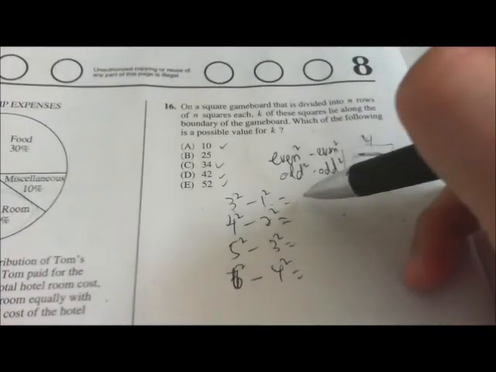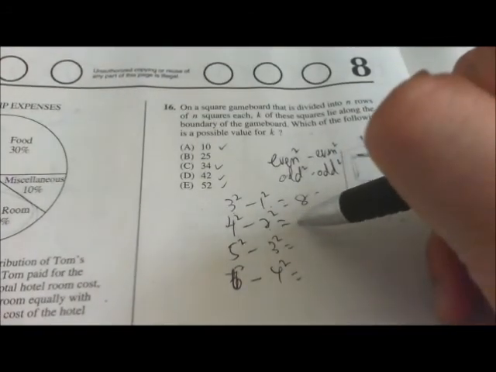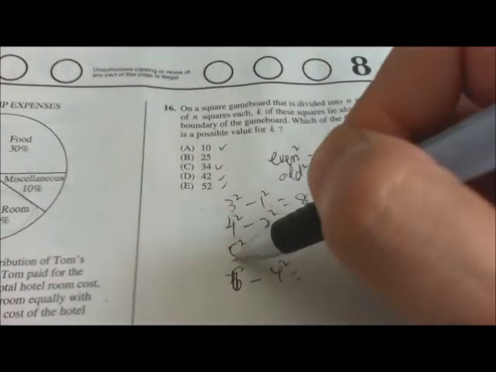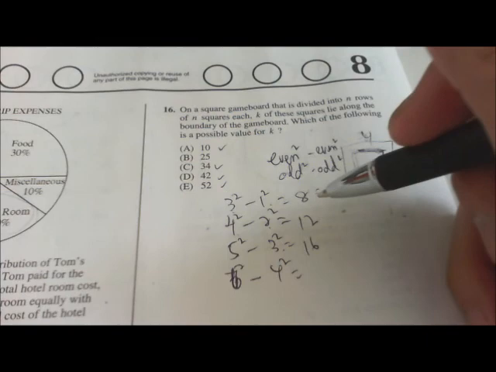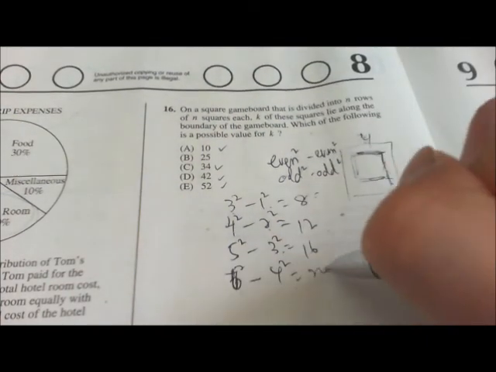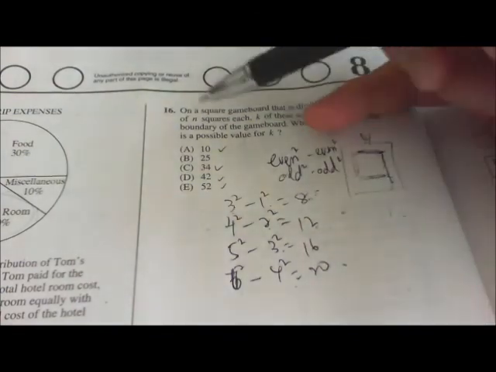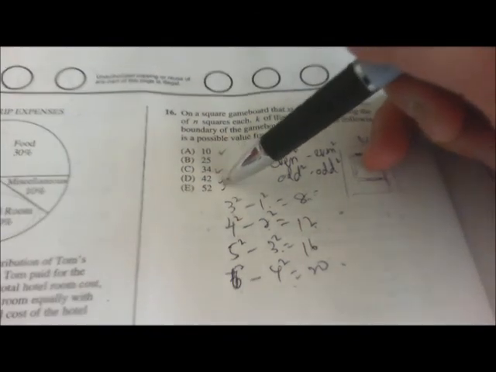Alright, it's on the side, it's gone. So 3 squared minus 1 squared is 9 minus 1, which is 8. 4 squared is 16, and 16 minus 4 is 12. 25 minus 9 is 16. You notice that this should be a multiple of 4. Let's try the next one. 6 squared is 36 minus 16 is 20. So it's a multiple of 4. We check now which one is a multiple of 4. The only multiple of 4 is 52. So the answer is E.